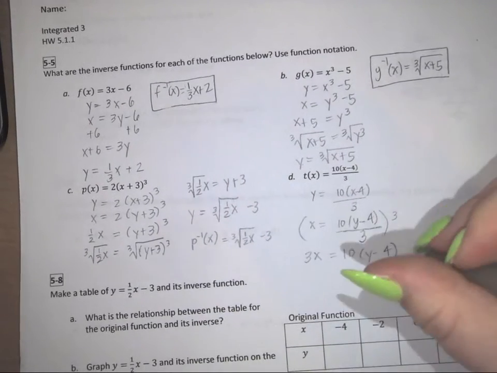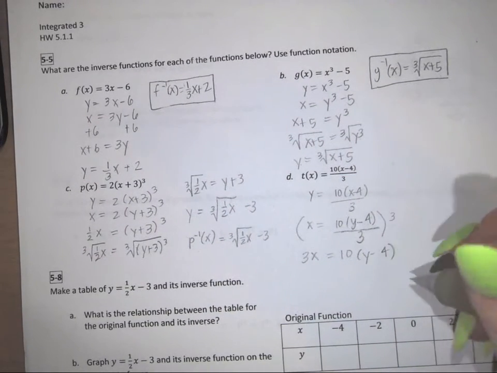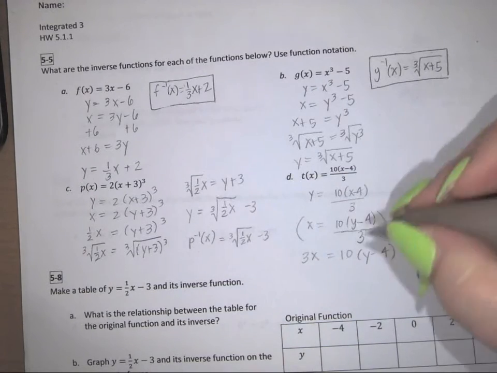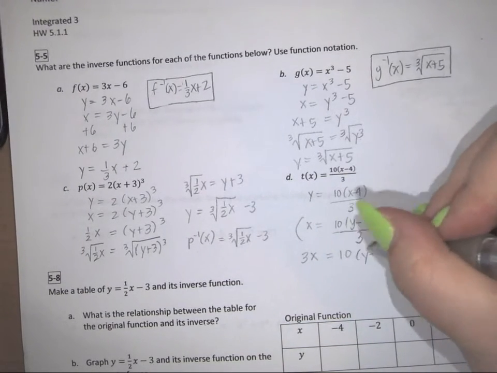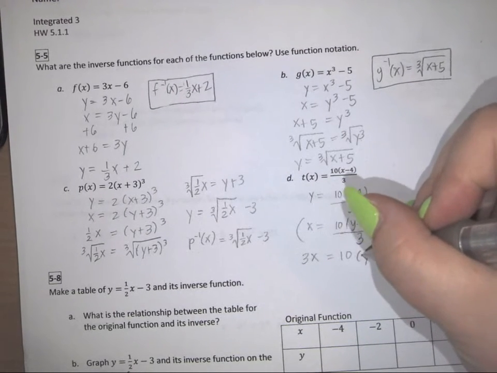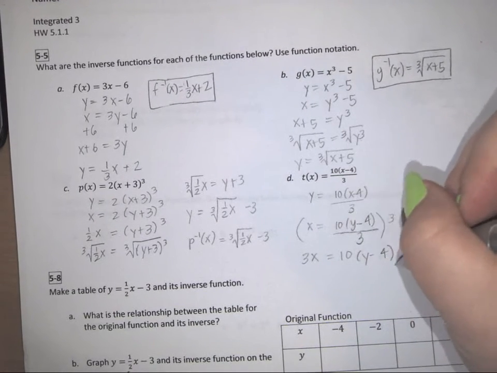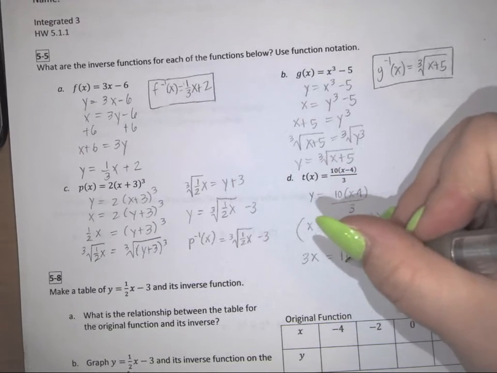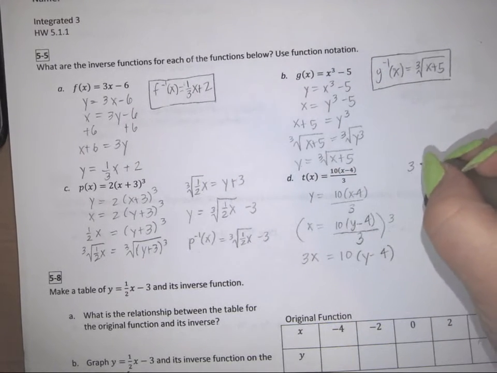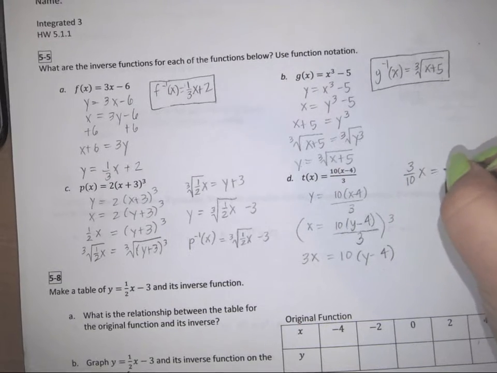Now I know you're probably going to want to distribute, but that's actually not the best idea. You want to divide by 10 first. Your first thought is like, oh, I want to distribute that, but you don't want to do that. You need to get rid of this 10. Right now the y is trapped in this parentheses, so you've got to untrap it. So you can get 3 tenths x equals y minus 4.